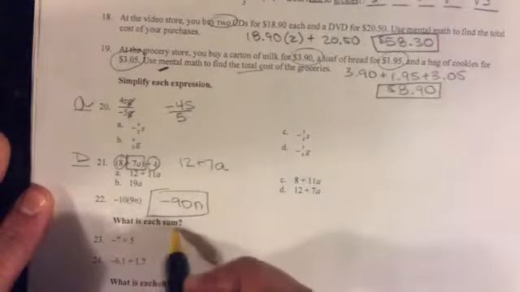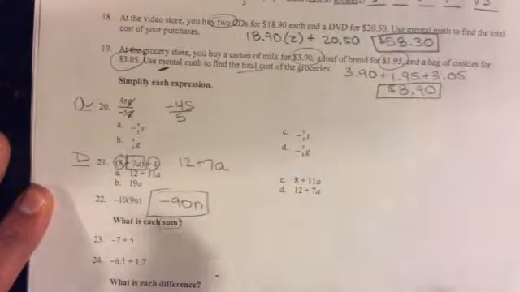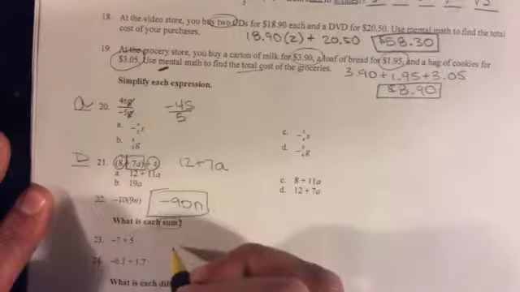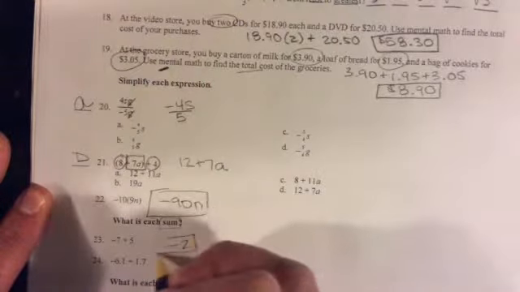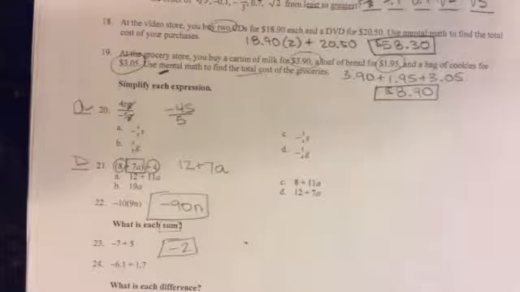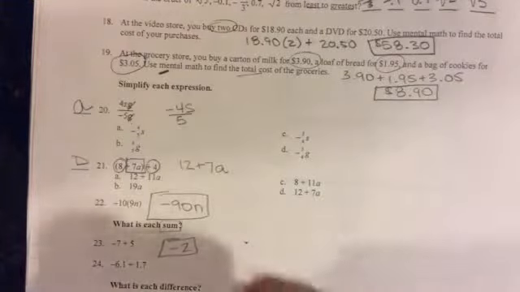When they ask for the sum, all they're asking us to do is add those. So -7 plus 5 is going to get me -2. -6.1 plus 1.7, I can just throw that in the calculator, and that gets me -4.4.